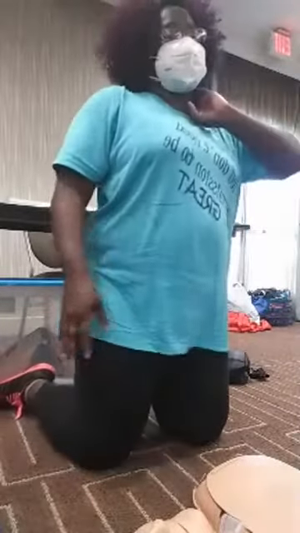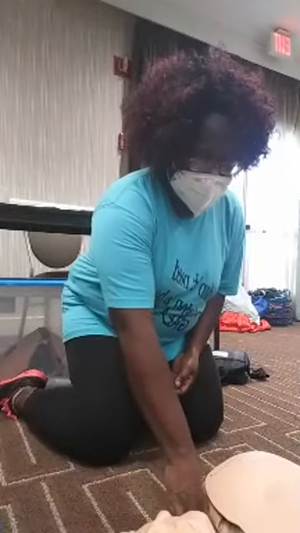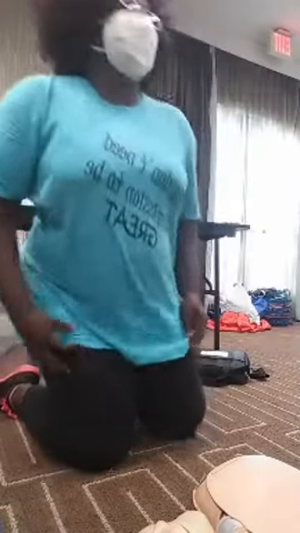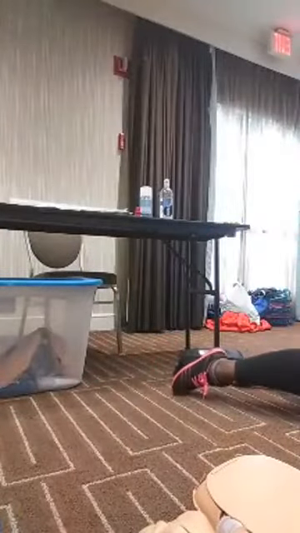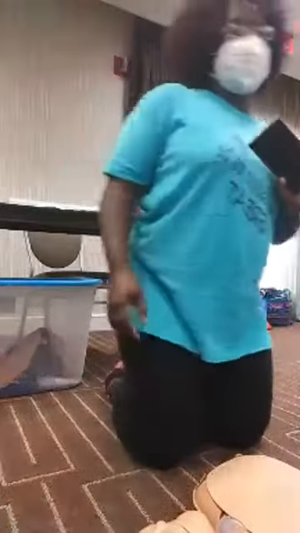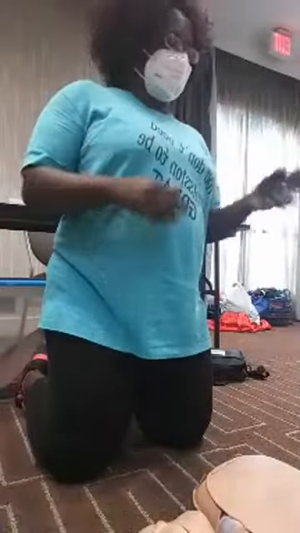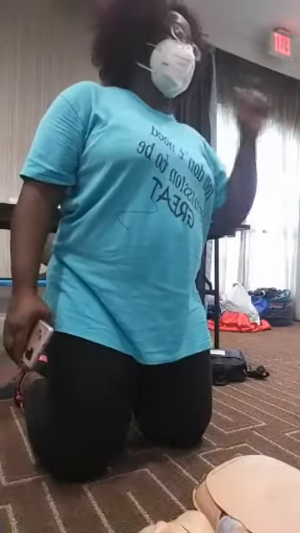Next, you want to check for a pulse. With adults and children, you want to check the carotid pulse. Okay, so they're not responsive, they're not breathing, they don't have a pulse. Next, you want to activate the emergency response system. You do that by having someone call 911 and get an AED. Or if you have your cell phone, put it on speaker and dial 911 so that the dispatcher can walk you through the steps and give you instructions until the rescue gets there.